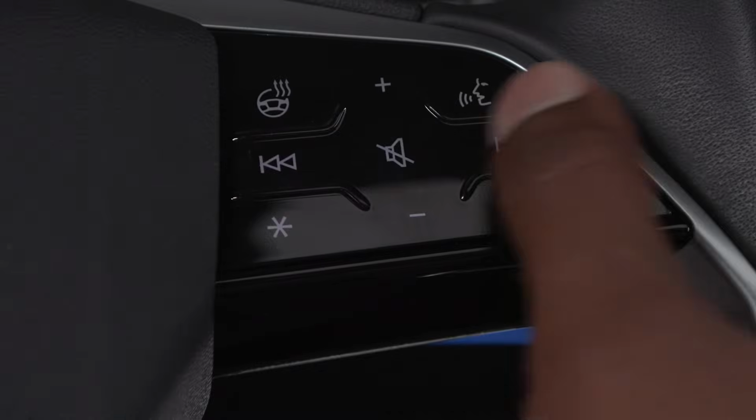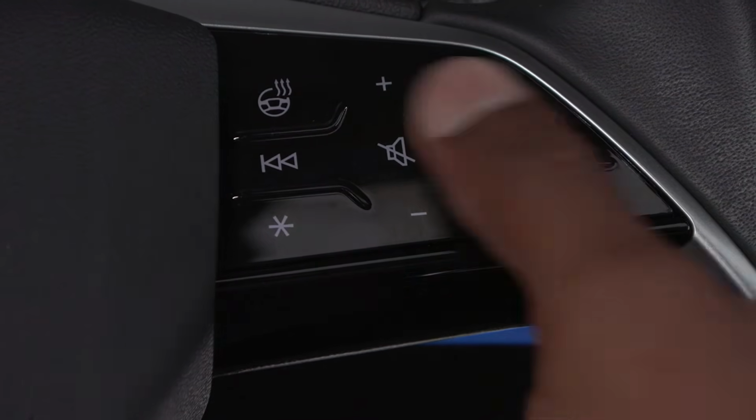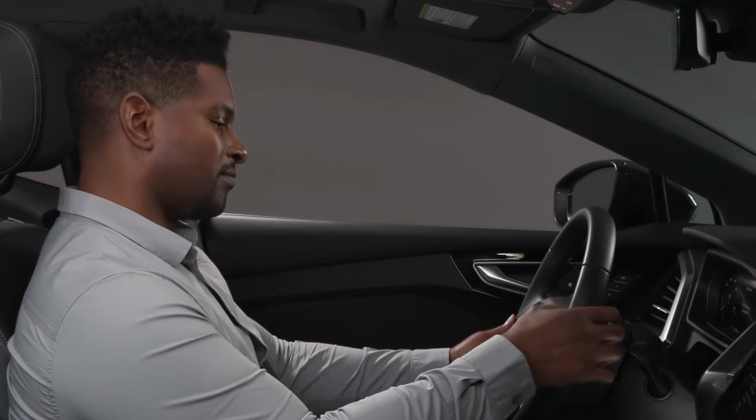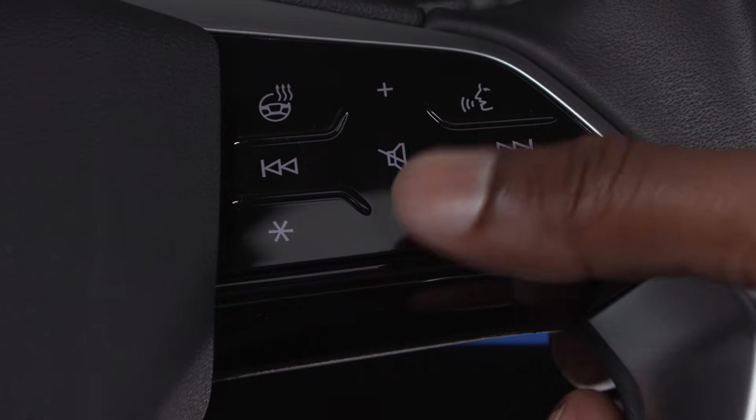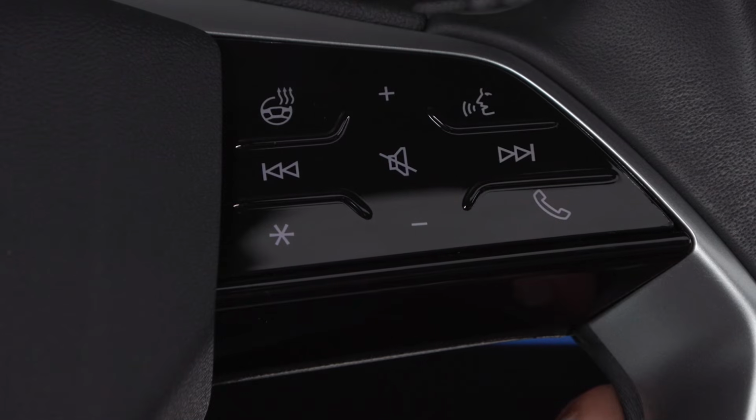You can switch between audio tracks or radio stations by swiping left or right. A simple swipe up and down adjusts the volume of your audio. To mute audio, touch the center button.